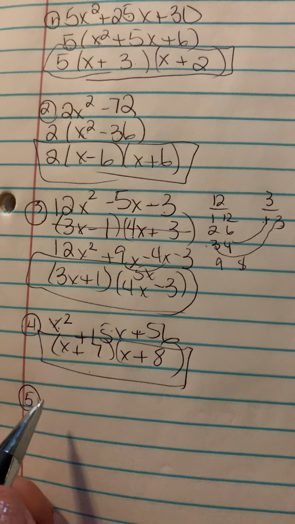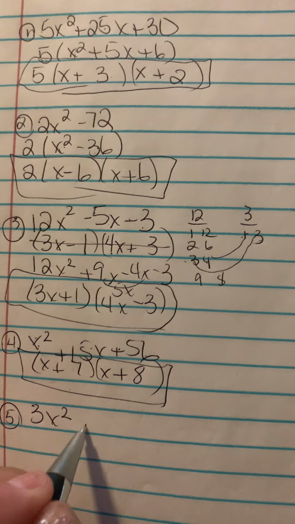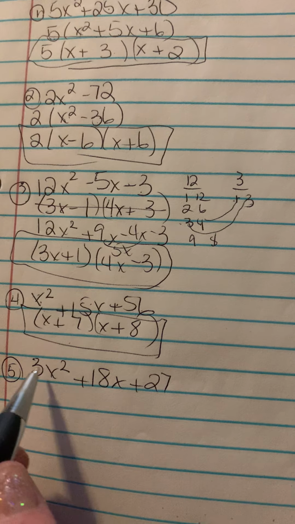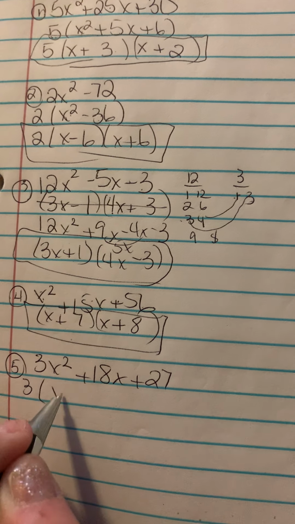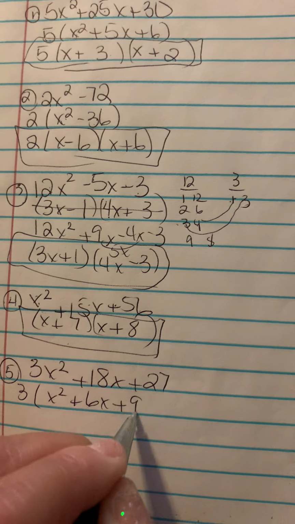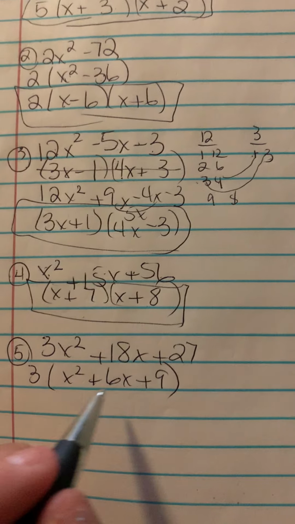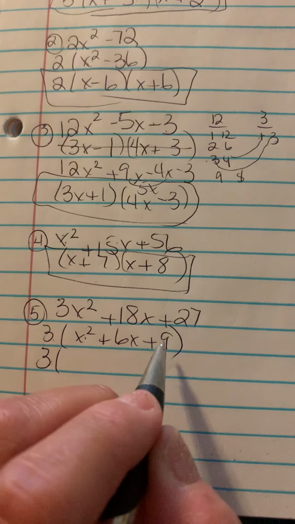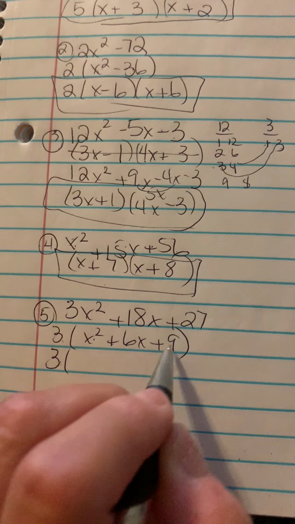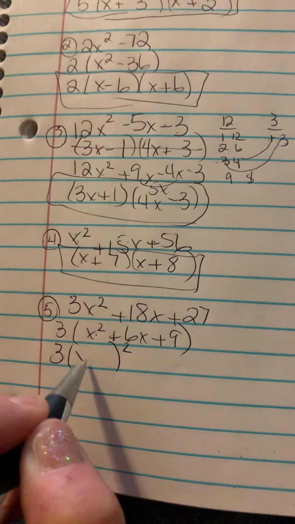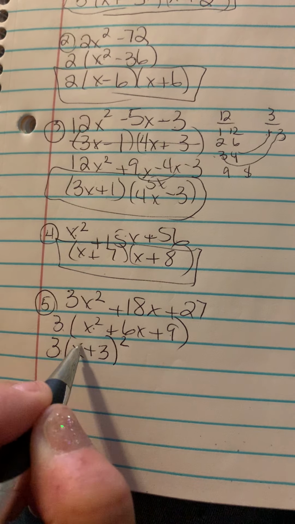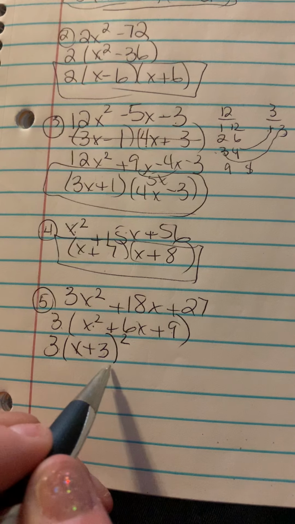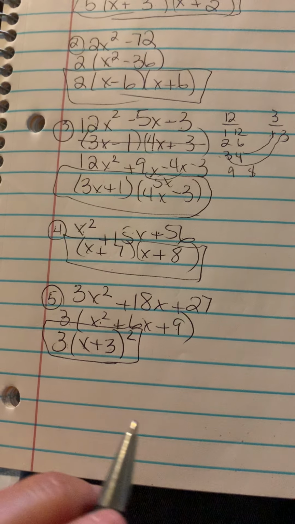Okay, how about 3x squared plus 18x plus 27? Looks like a GCF, 3 goes into each one of them, so I'm going to take the 3 out. And I'm going to count the terms that are in the parentheses. Include that 3 that you took out. Well, that's a perfect square. That's a perfect square. So I'm going to try a PST. And in that case, the square roots would look like this. X and 3. Double the middle. 3x doubled would be 6x.